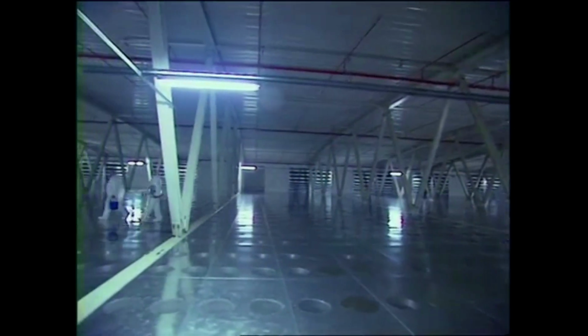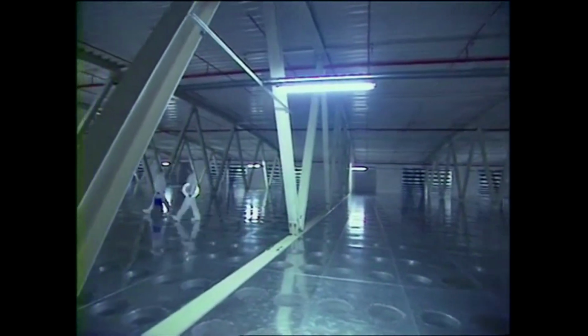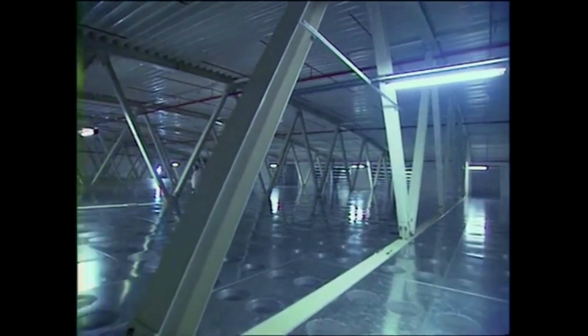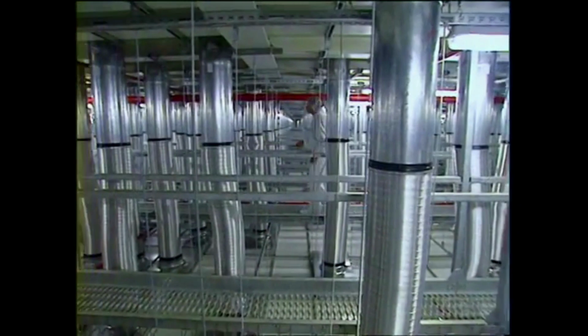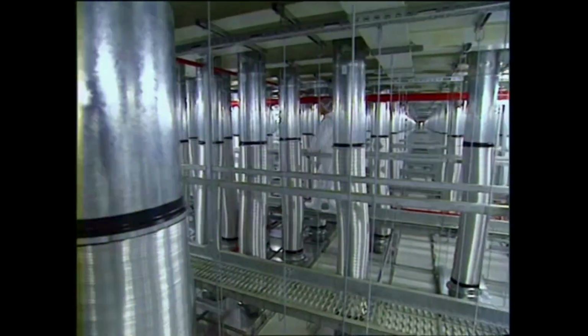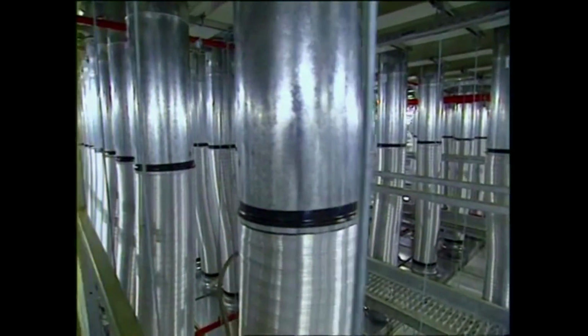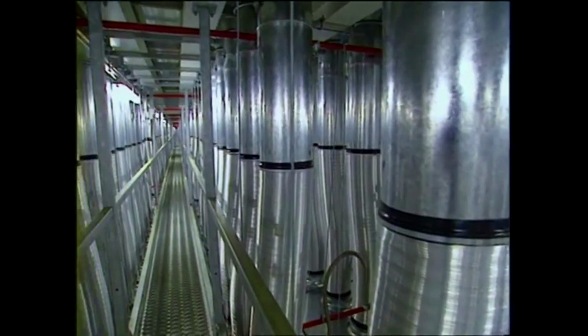The ventilation, filtration and supply area in the clean room is extremely elaborate here. 5.2 million cubic meters of air are circulated every hour. 100 air volume regulators maintain a constant airflow.